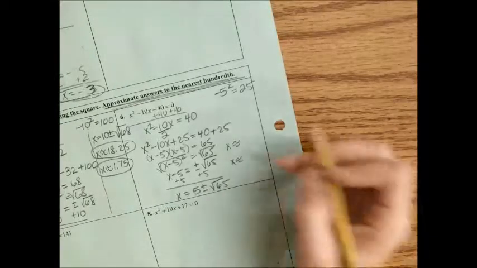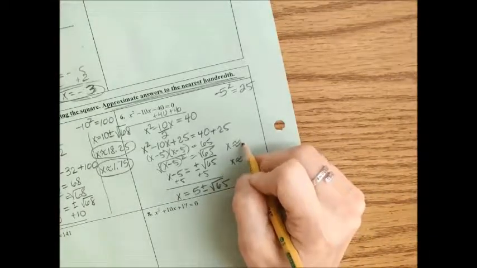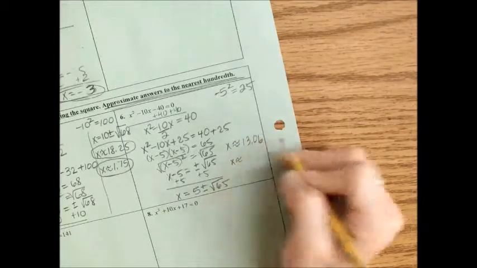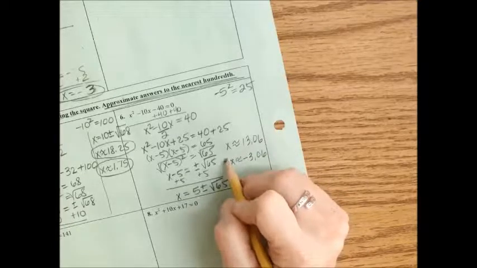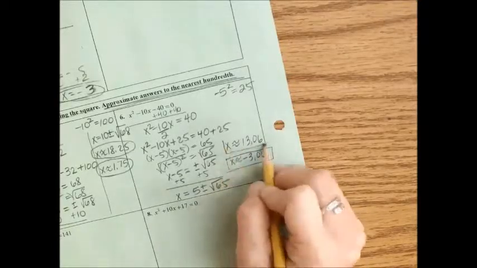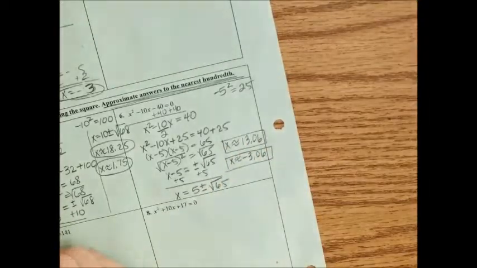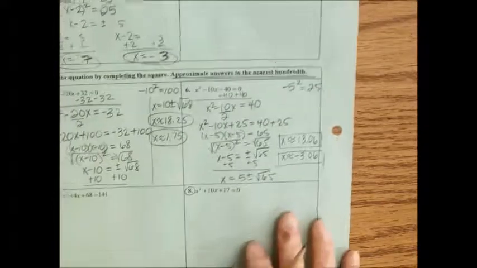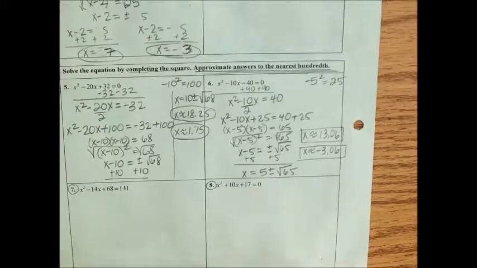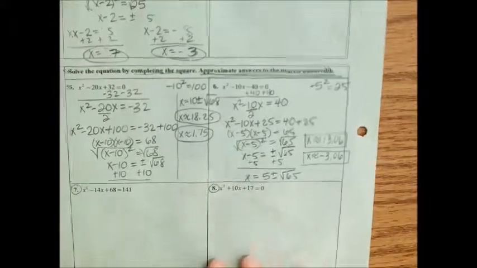Okay, so one of my answers is 13.06. The other one is negative 3.06. And so I think because we're working with a calculator, we'll do 7 and 8 in class, and that way we'll have a chance to work these out together and really hone in on the process here.